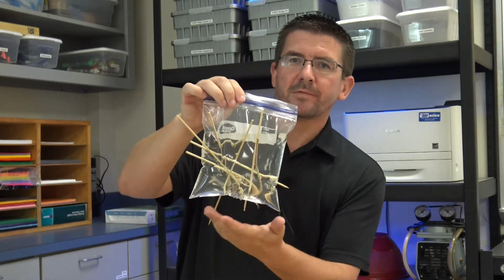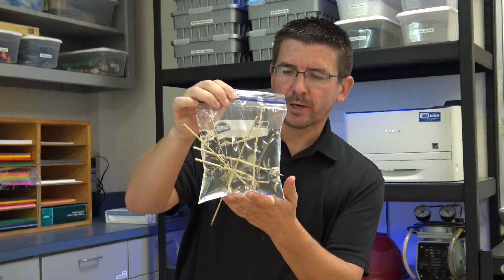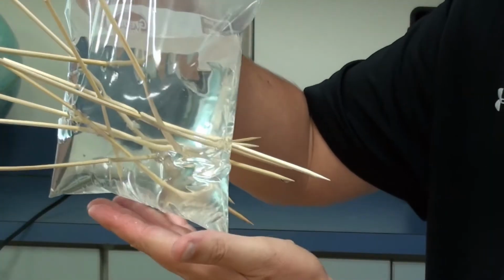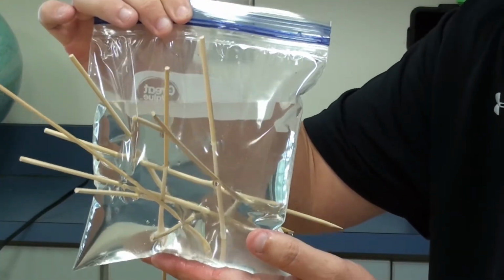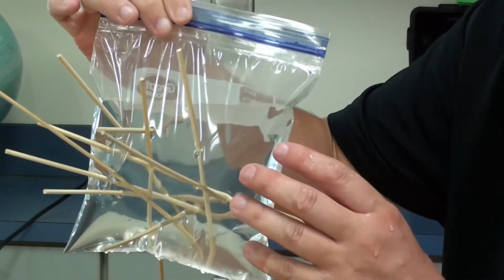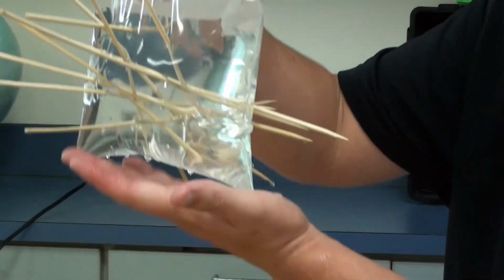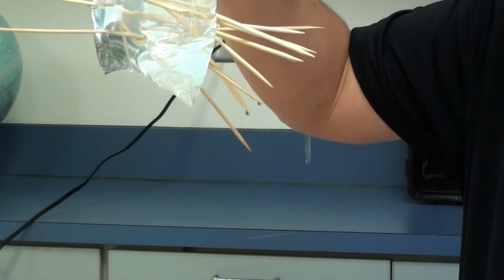So now we have all of these skewers in the bag, and there are a few drops of water, like I say, leaking. But because of the flexibility and because of the elasticity of this polymer plastic material, we're actually able to still have this here without making too big of a mess.